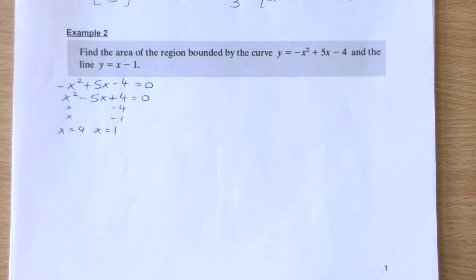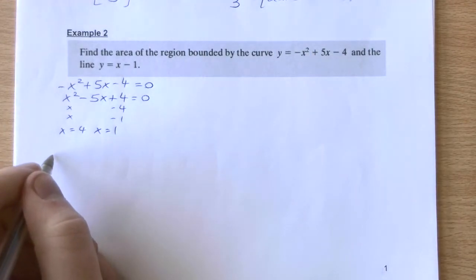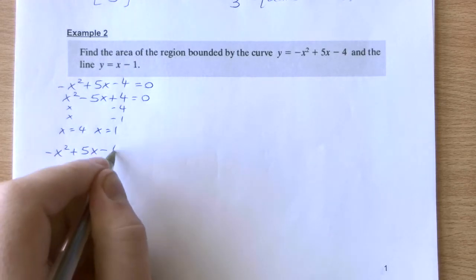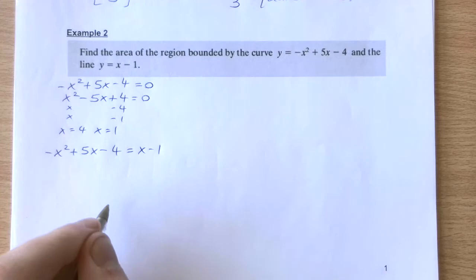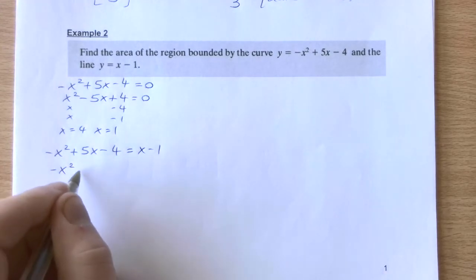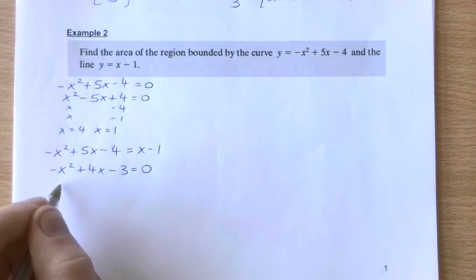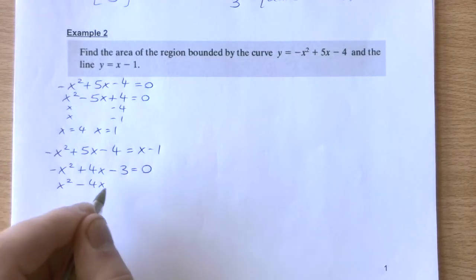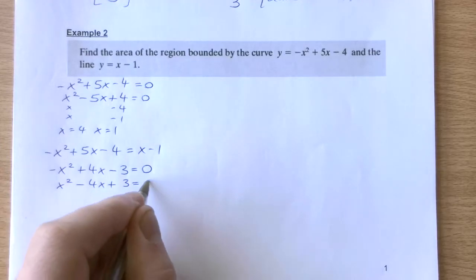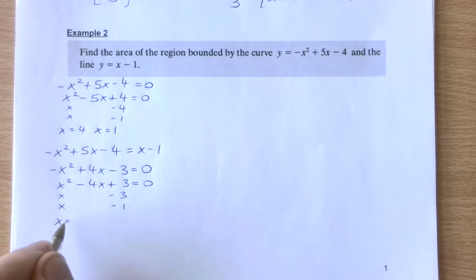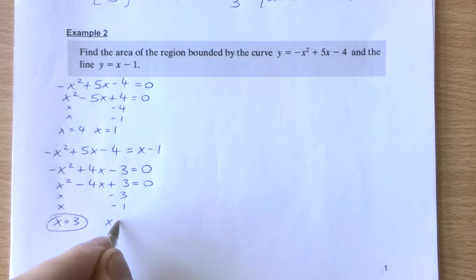And then what we also need to find out is the point where these two cross over. So in order to do that, we need to put one equal to the other. So it's going to be minus x squared plus 5x minus 4 equal to x minus 1. And then it's going to be minus x squared plus 4x minus 3 is equal to 0. Change the sign of everything just to make our factorizing a bit easier. And then we have 3 and 3, 3 and 1, x and x minus minus. So x is equal to 3 is one point where they cross over, and x is equal to 1 is the other point.